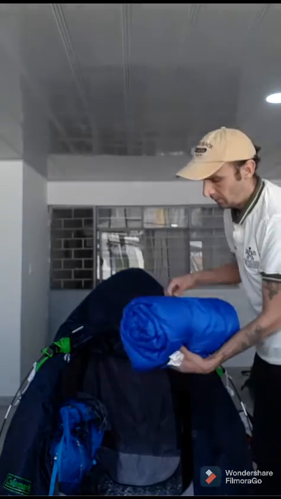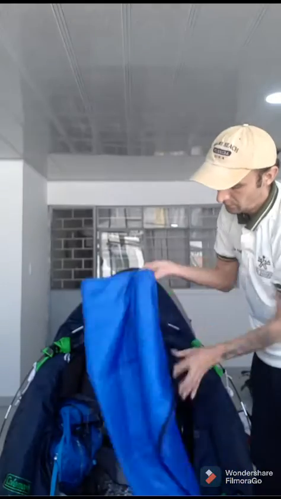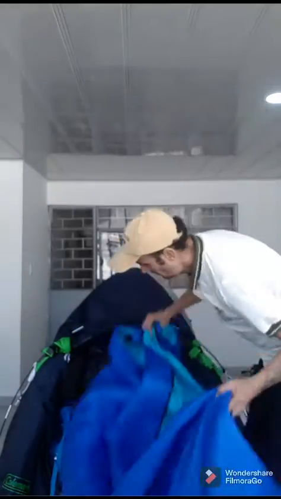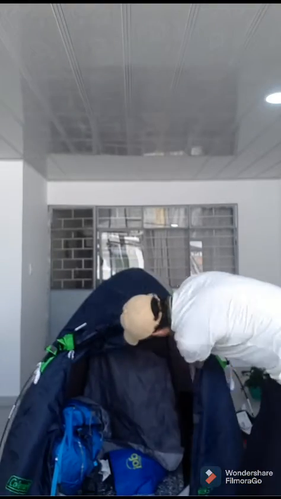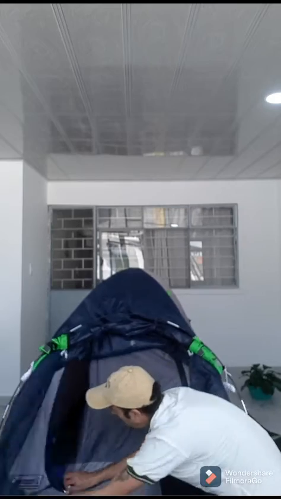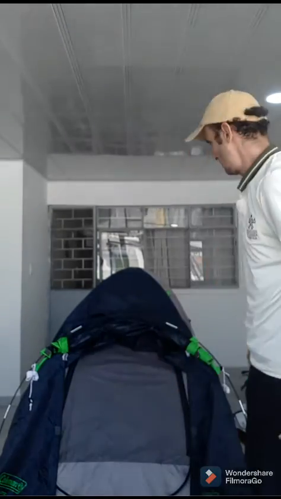Maintain order and cleanliness inside and use the tent exclusively to rest. Do not enter the tent with shoes, and check the tent before going to bed to see if there are animals inside it.